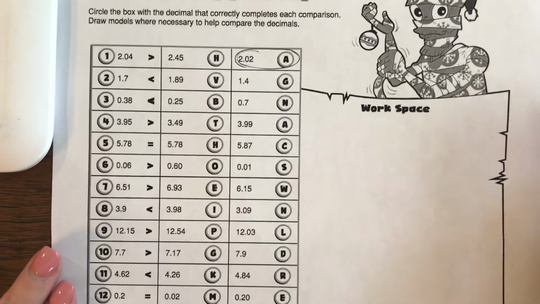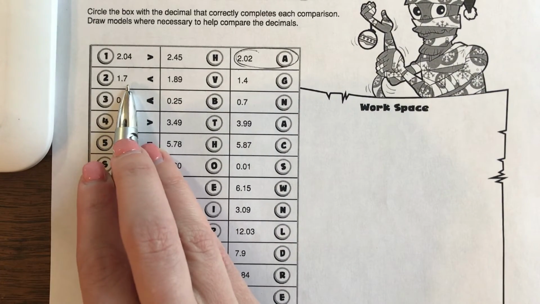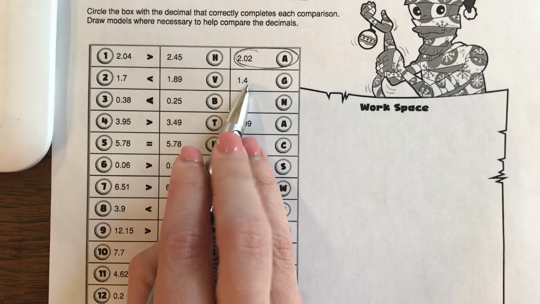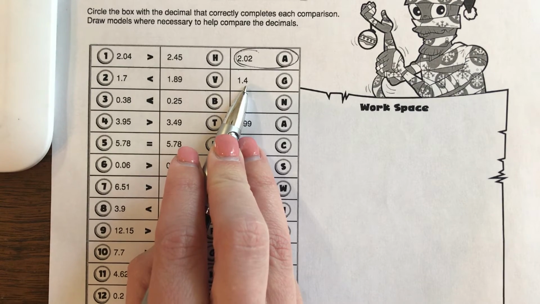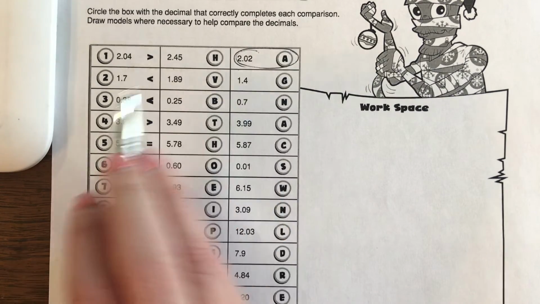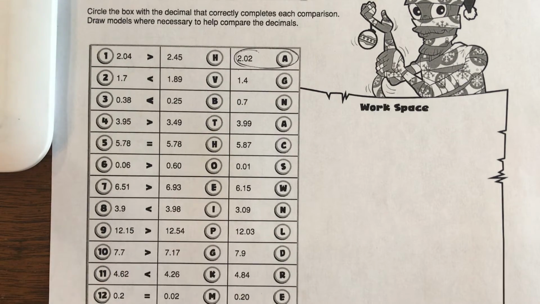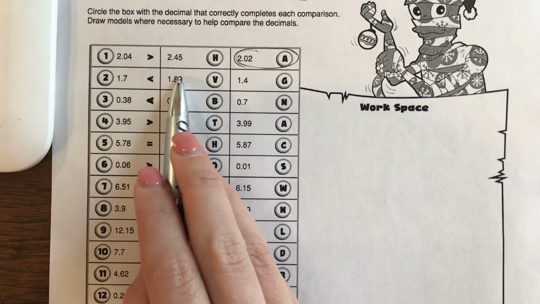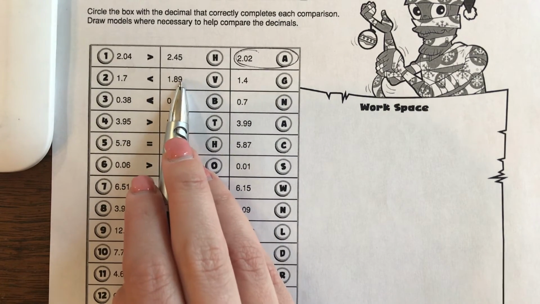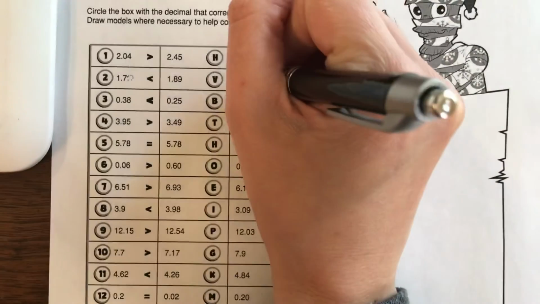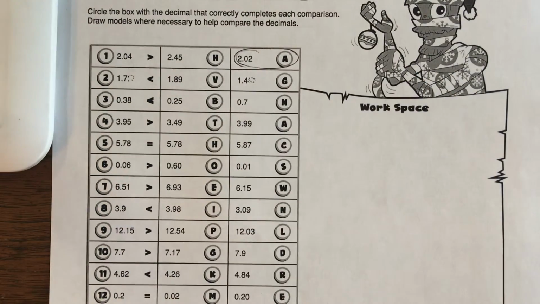Moving on to number 2. We have 1 and 7 tenths is less than 1 and 89 hundredths, or 1 and 4 tenths. For this one, again, let's check our whole numbers. We have 1, 1, 1. So it's going to be our decimal values that are going to be less than and greater than that 1 and 7 tenths. We do have some that go to our hundredths, though. So since we have some decimals and some values that go to the hundredths, we do need to go in and add those 0 placeholders to make sure they all go to the same place.